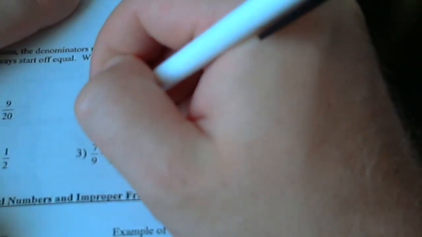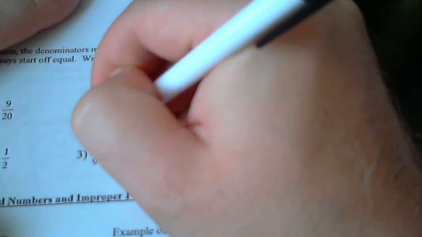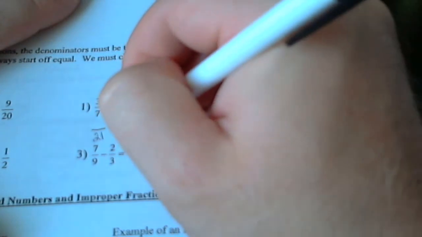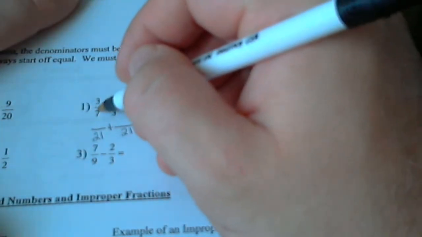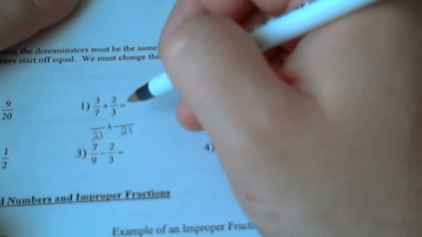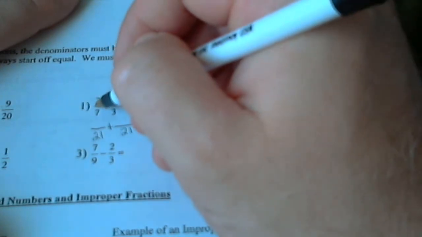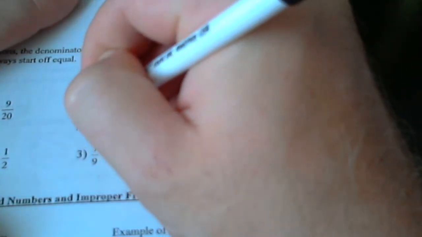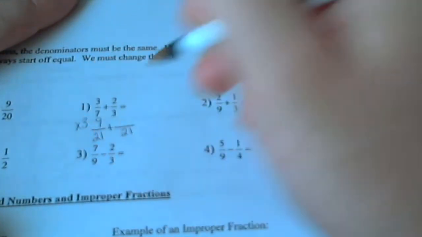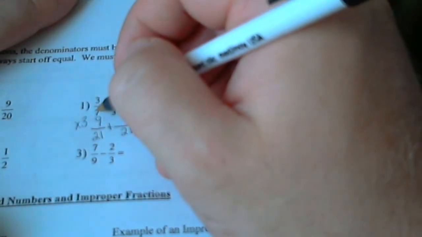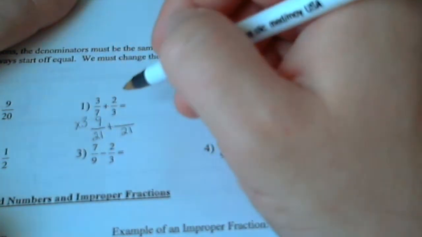7 and 3. Our common denominator here is going to be 7 times 3, which is 21. Okay, now the only thing I have to do yet is change the tops to match how I changed the bottoms. What did I do to 7 to get 21? Well, I multiplied by this 3. So from here to here, you have to go through a change of times 3. 3 times 3 is 9. And we already know that 7 times 3 gave us our 21 downstairs.